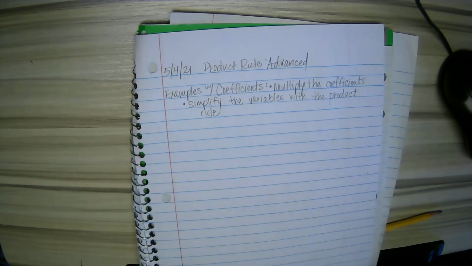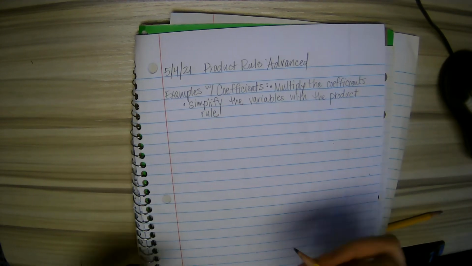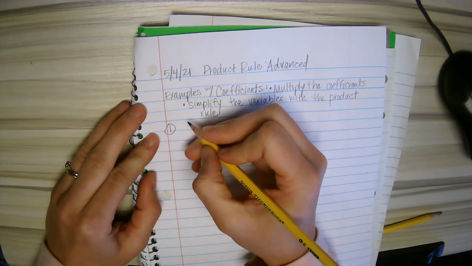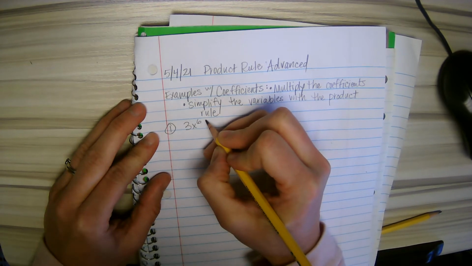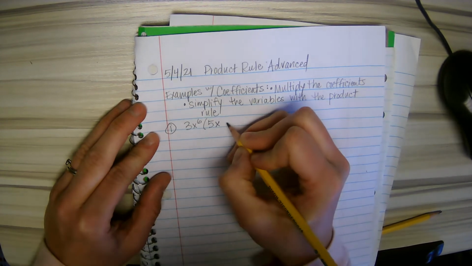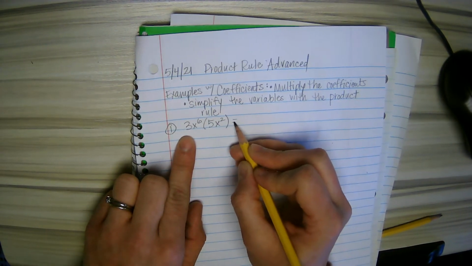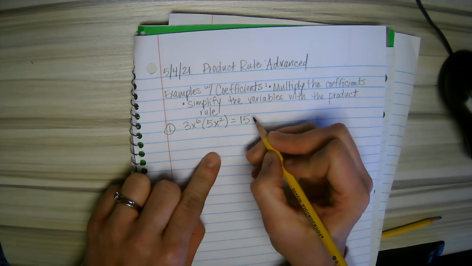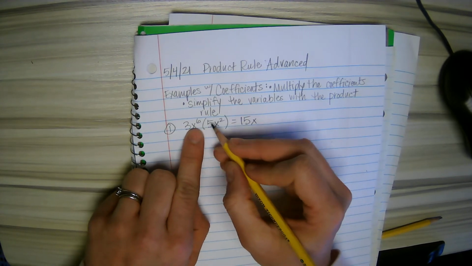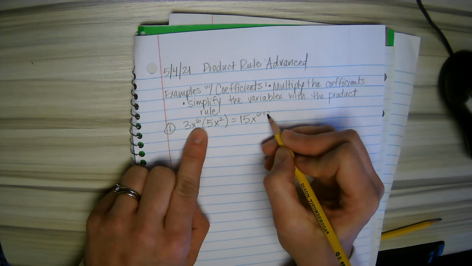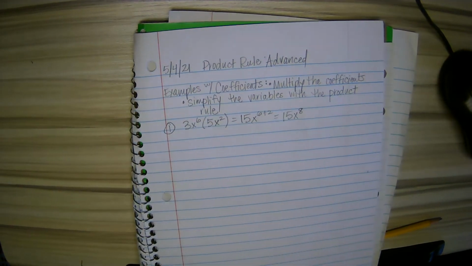So we did a little bit of this, but we only were using one variable yesterday. So let's look at just one to get warmed up like we were doing yesterday. So 3x to the 6th power times 5x to the 2nd power. So remember, I'm going to multiply my coefficients. That's the number in front of the variables. 3 times 5 is 15. Then I can simplify. X is the same base here. When they're being multiplied, we add the exponents. So 6 plus 2. So this would be 15x to the 8th power, right?